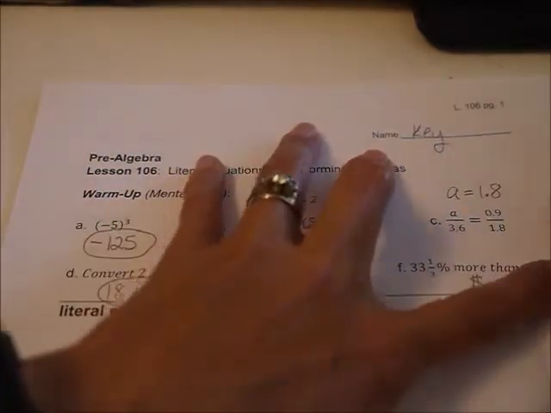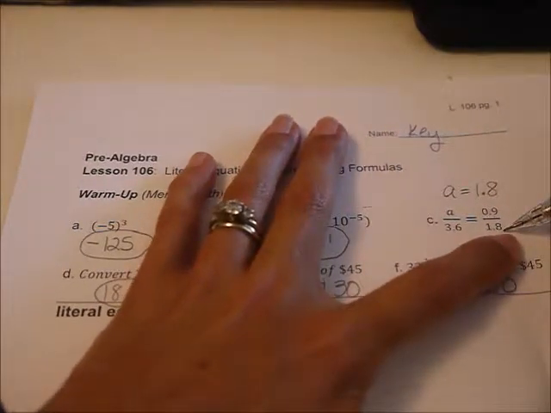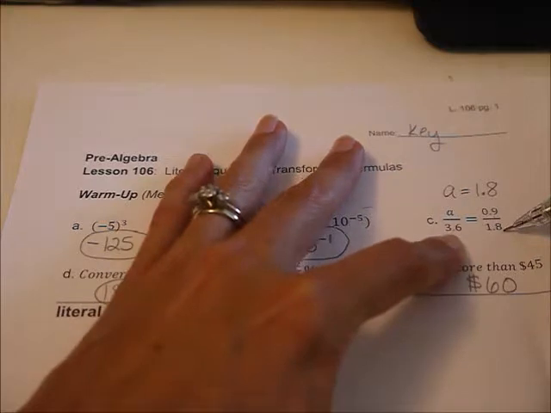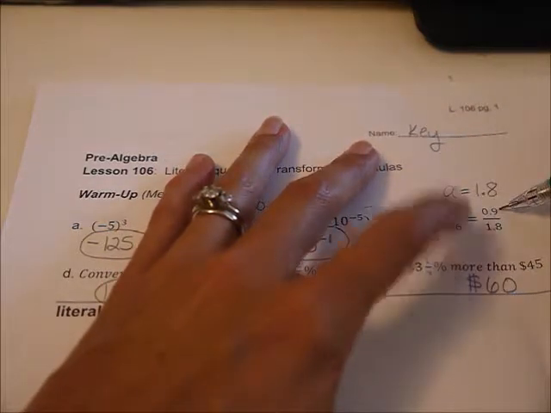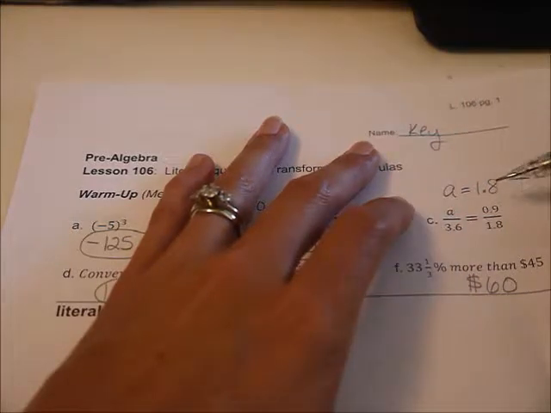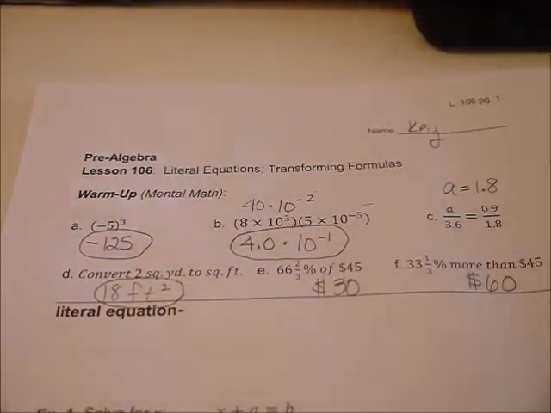Now this one is kind of funny. This is how I did it: I saw that if we double 1.8, we get 3.6. So this is double that. So if we double 0.9, we get 1.8. And there you go.